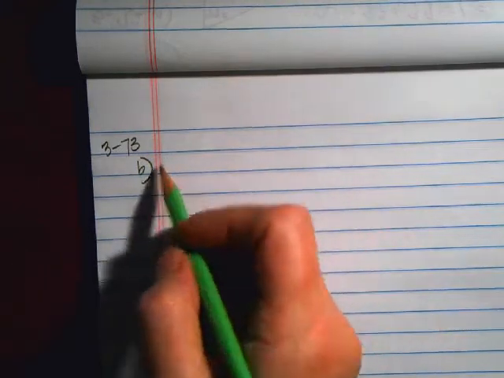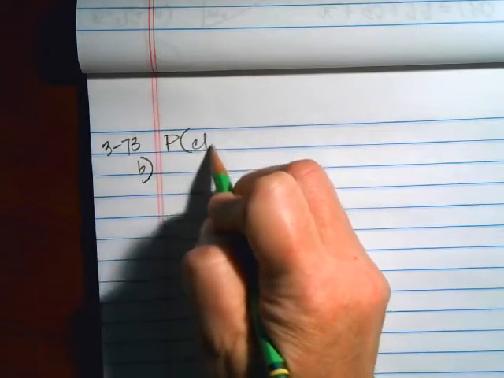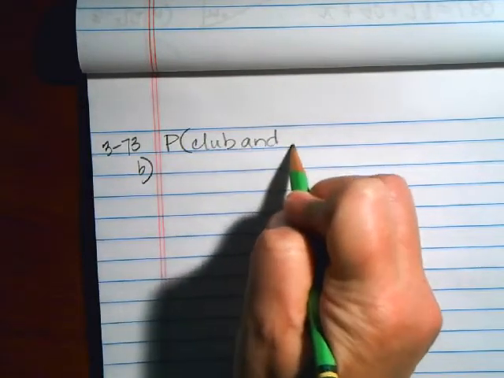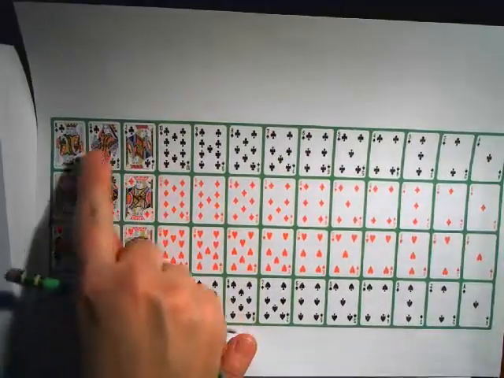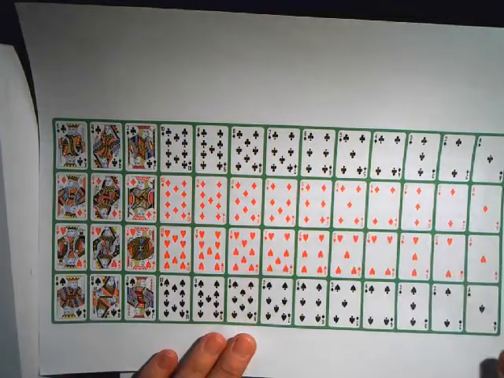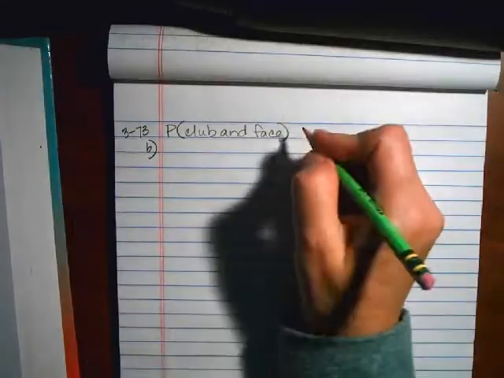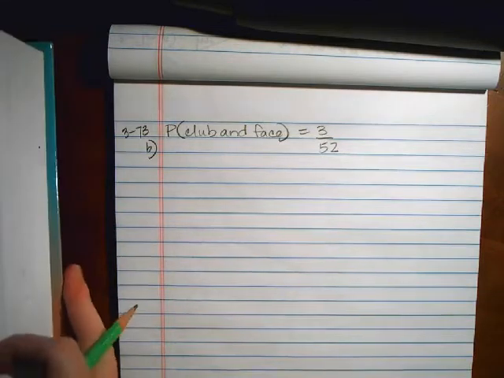Okay, for part B, it says probability, and this is the way you write it, if you didn't know, of club and a face card. We basically already figured this out. The only cards that are both club and face are these three cards right here. The Jack, the Queen, and the King of Clubs. So 3 out of 52.